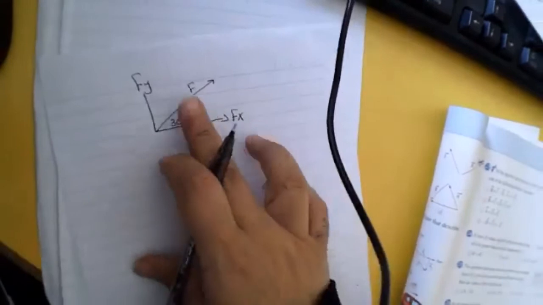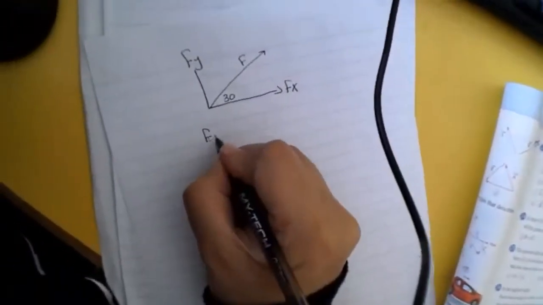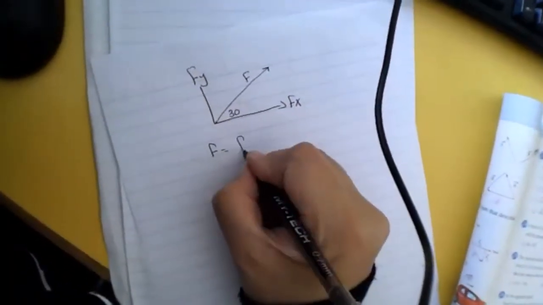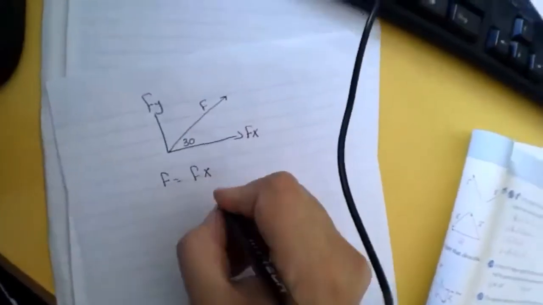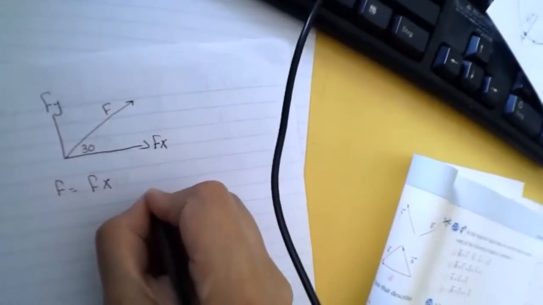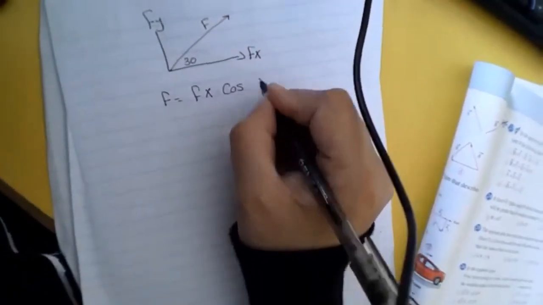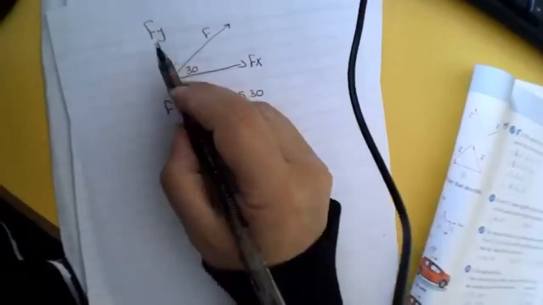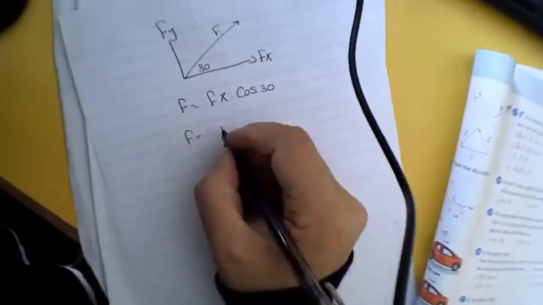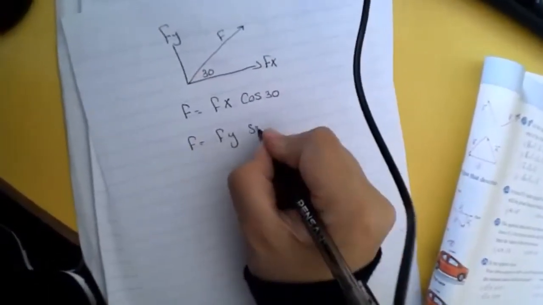If you want to find F, F will be Fx cosine theta, or the force F will be Fy sine 30.